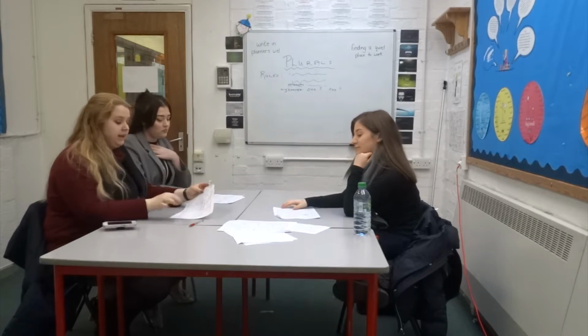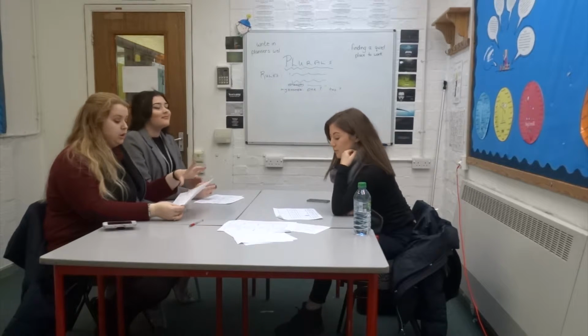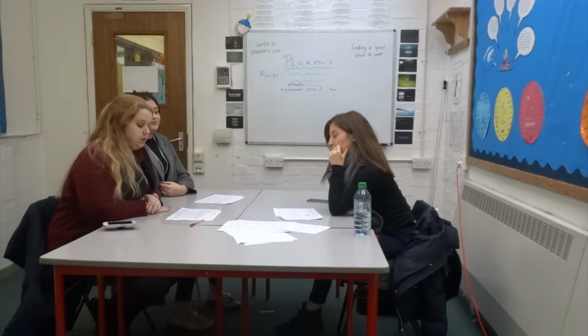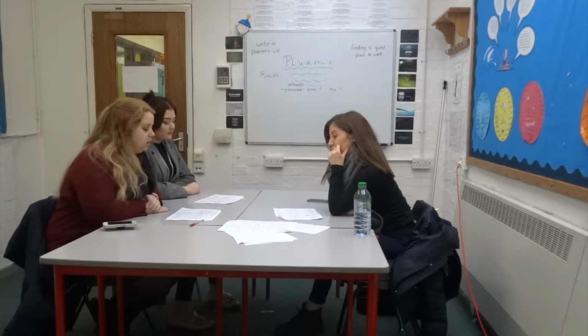So this is our storyboard for our AS Media thriller opening. As you can see, we've laid it out in the boxes and we're just going to go through and explain the images that go with the writing, and we'll also add photos in our blogs of the storyboard so you can see closer up in more detail.